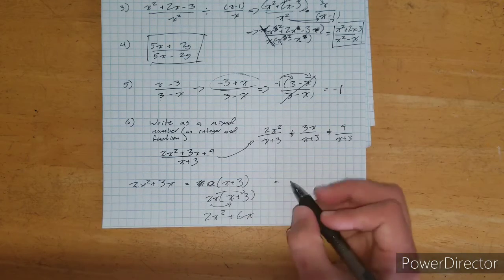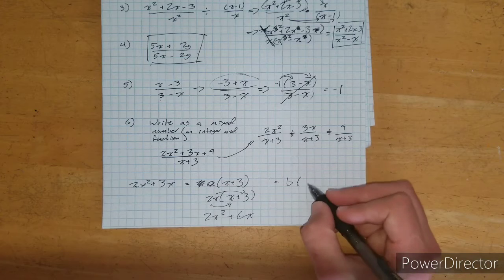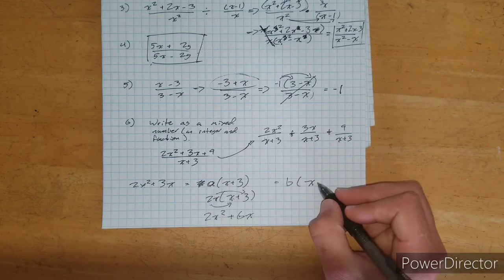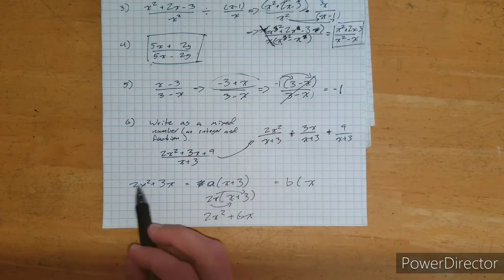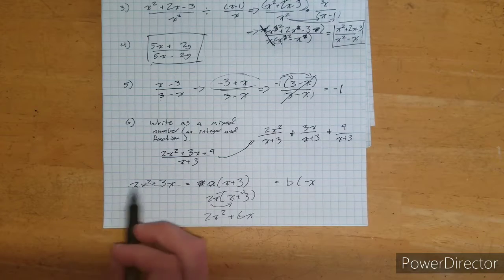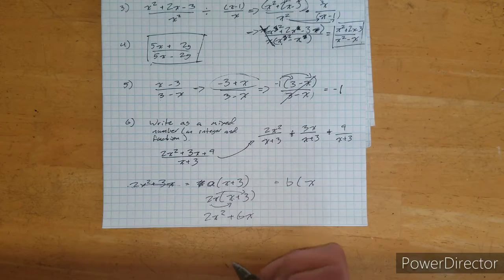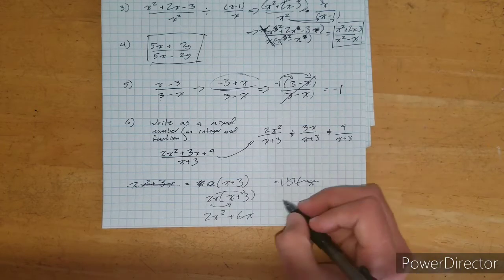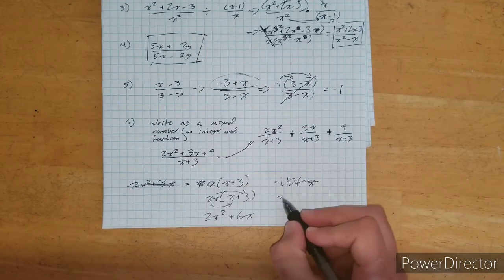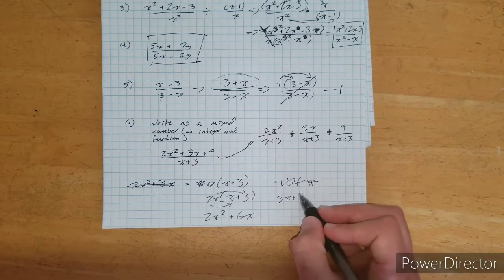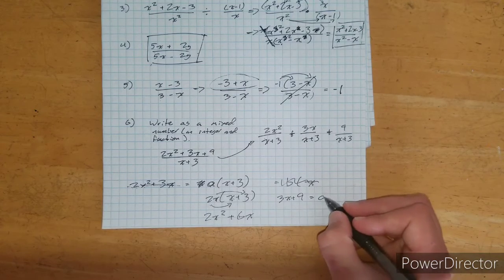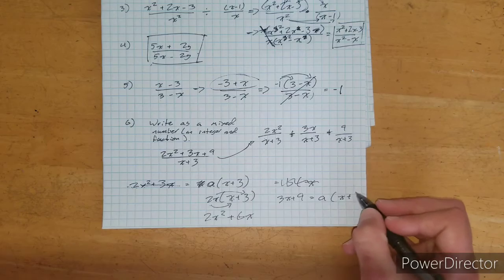Let's see if there is a different number. So this cannot be a multiple of x plus 3. So let's try this. Let's try 3x plus 9 equals something times x plus 3.